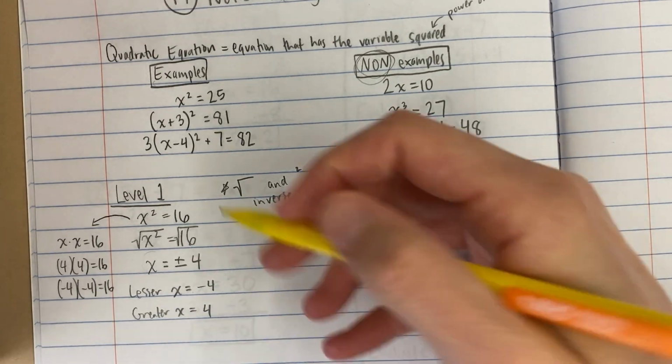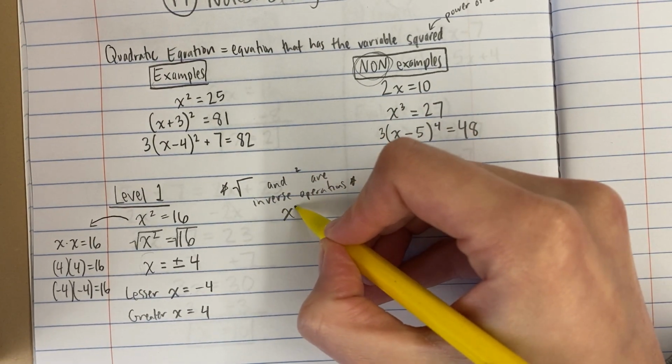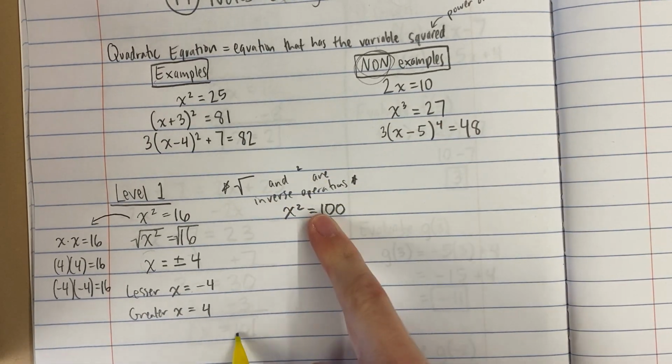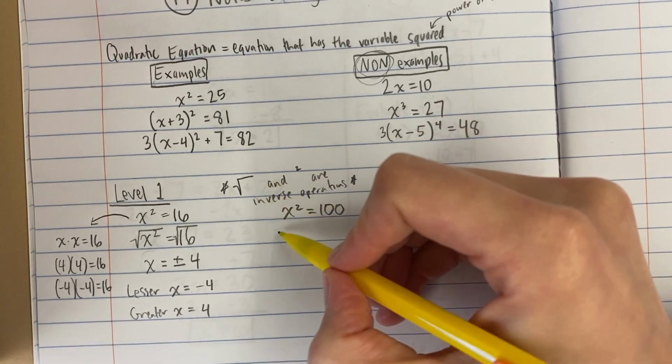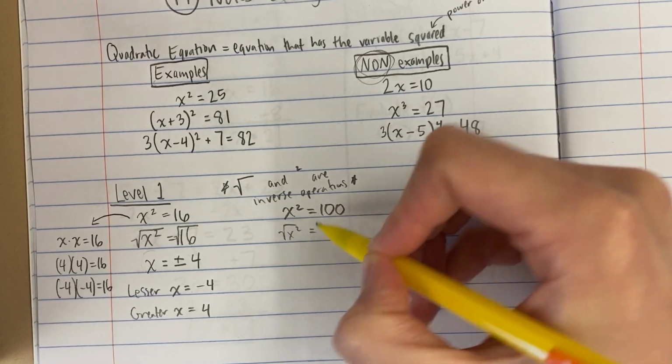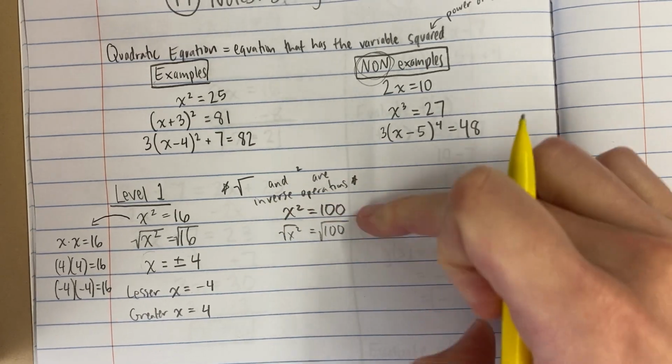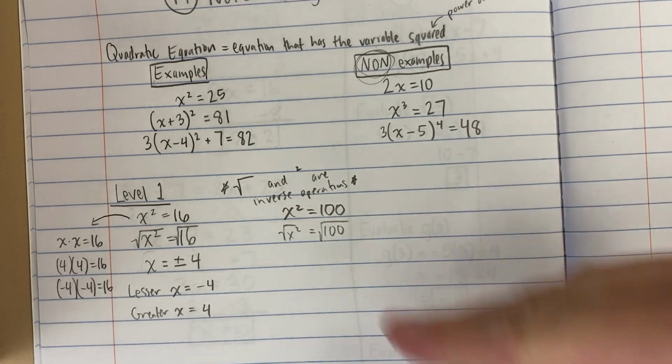Okay, let's take a look at another one. Let's say I have x squared equals 100. I say, okay, I want to get x by itself. Oh, it's being squared, so let me do the opposite of squaring. I'm going to square root both sides. Normally you could just put the square root right at the top line. I'm writing it as a separate line so you can see the progression in your notes.